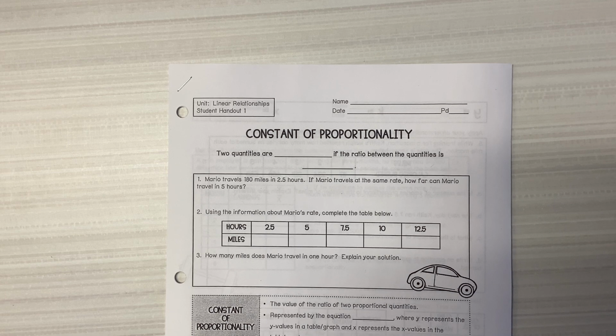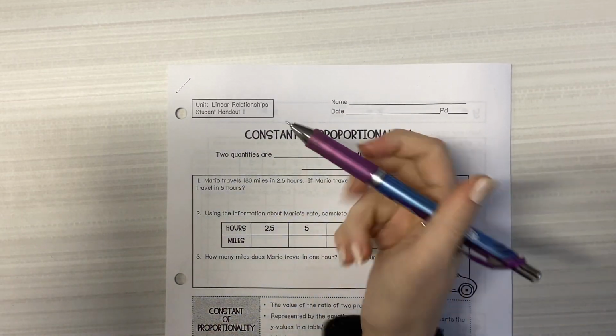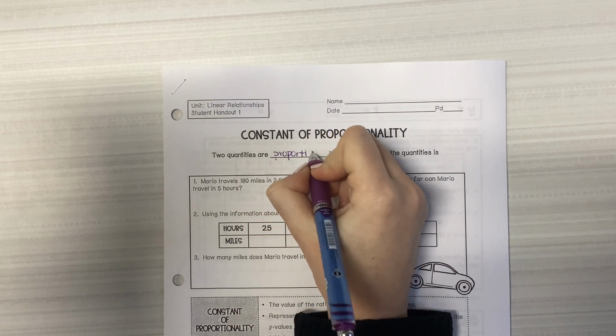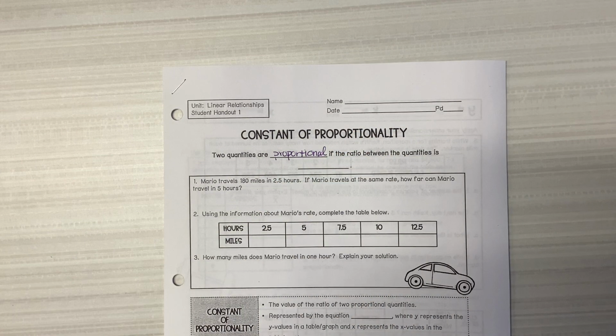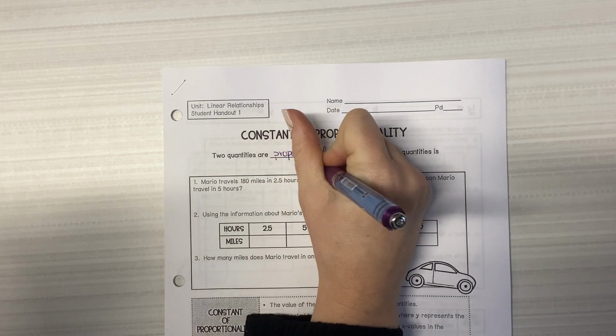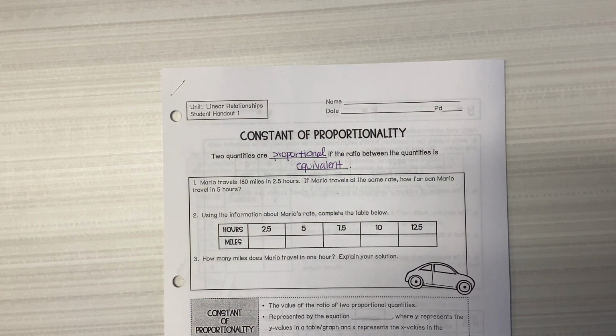All right, so two quantities are proportional if the ratio between those quantities is equivalent. So that's just kind of like a space to hold that information. We will get into exactly what that looks like.